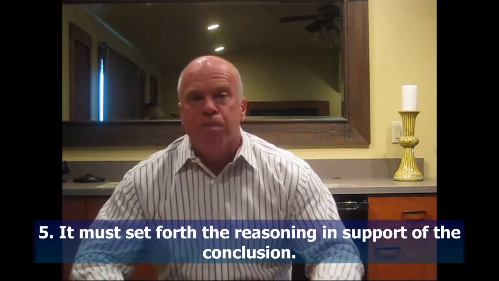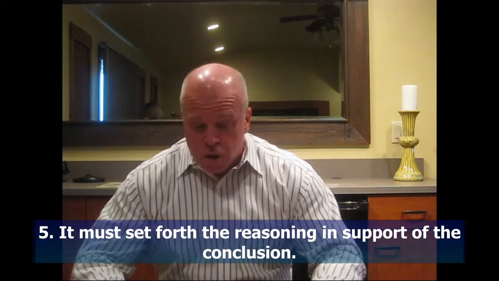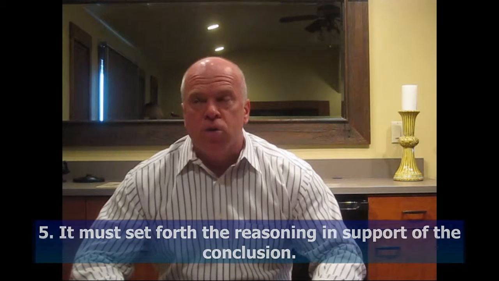And then finally, and this is a key point of Escobedo, this is where most doctors fall off, and where their opinion on apportionment fails to meet the standard of substantial medical evidence. Number 5, it must set forth the reasoning in support of its conclusions. Let me say that again. It must set forth the reasoning in support of its conclusions. The opposite of that is not setting forth the reasoning for your conclusions, and the term for that is that your conclusion is conclusory.